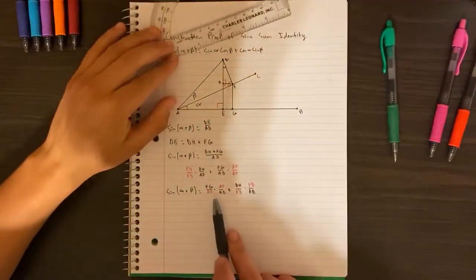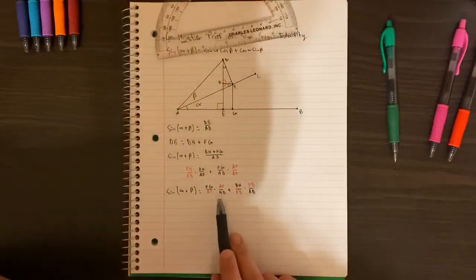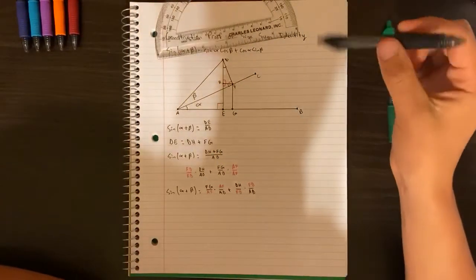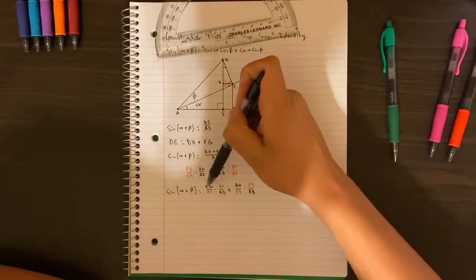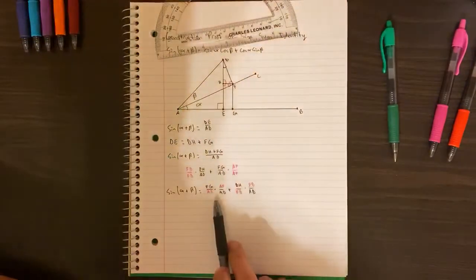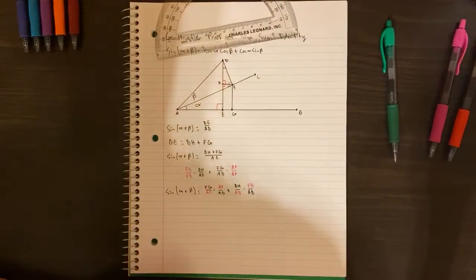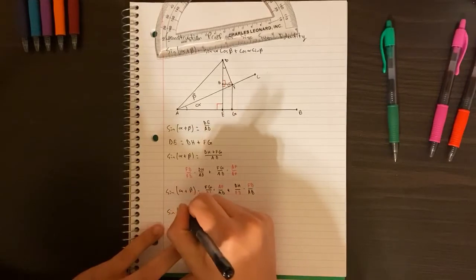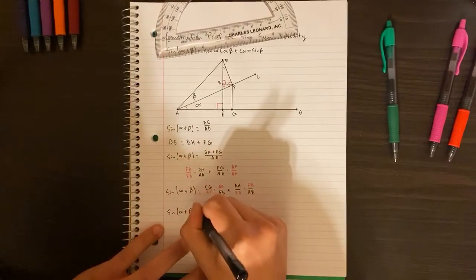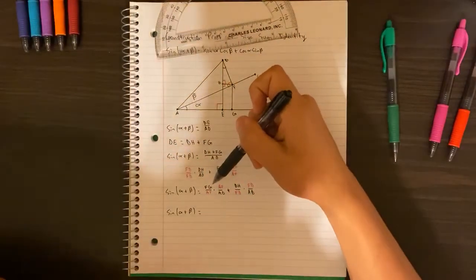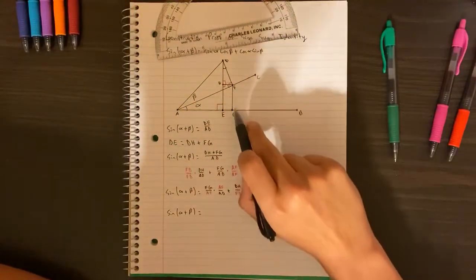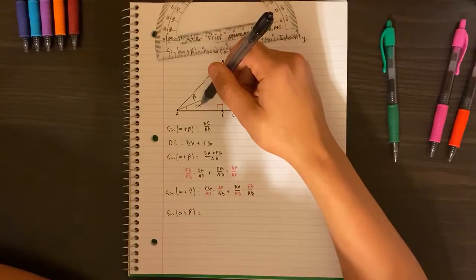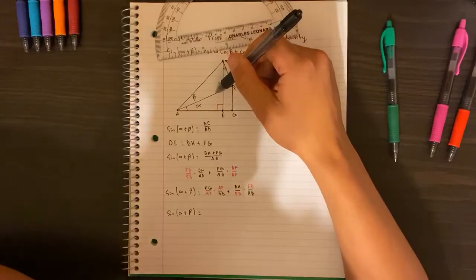Now these fractions can get a little confusing because they're just lines. We don't have any number to value these. So we're going to put these into things that are a little more familiar for us. FG over AF is also alpha's opposite over hypotenuse.